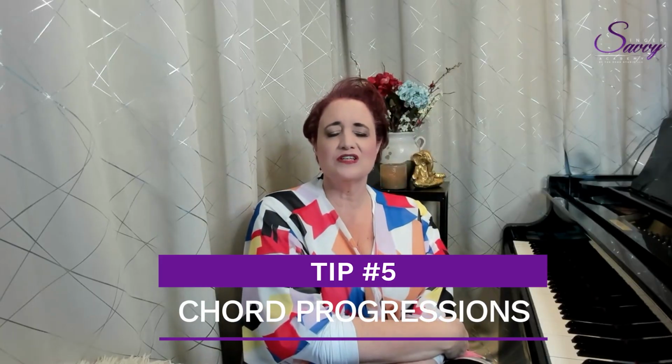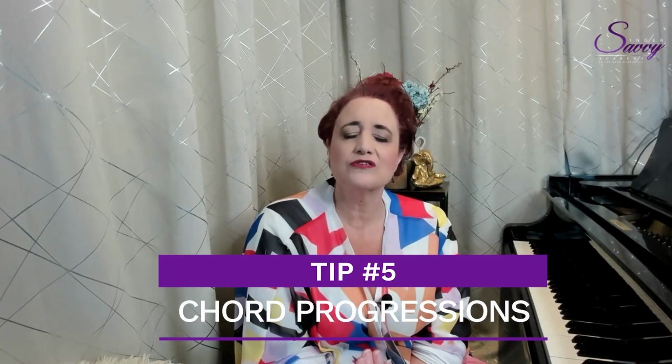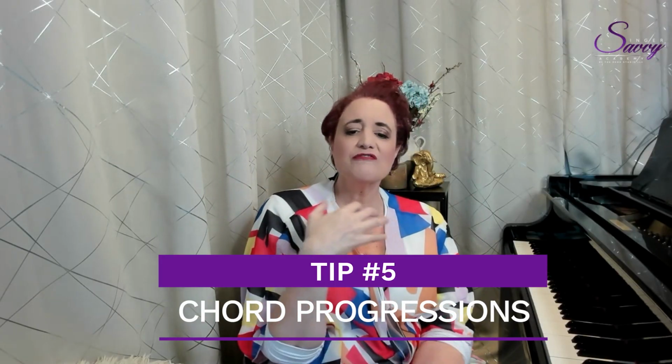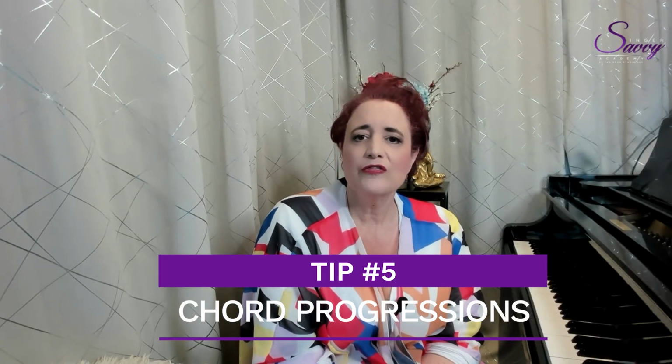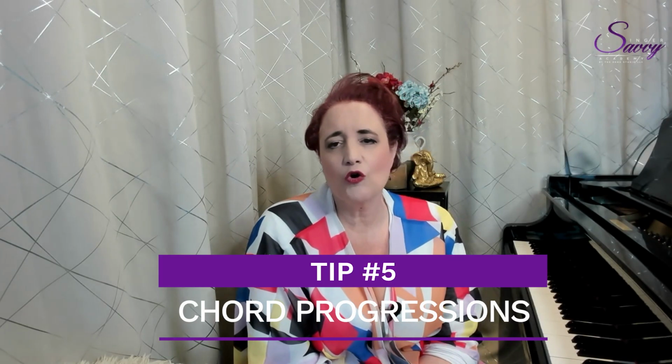The fifth thing that you need to do is learn about chord progressions. Okay, chord progressions are sequences of chords that form the foundation of most songs. Okay, so the thing is that chord progressions are often marked as Roman numerals.